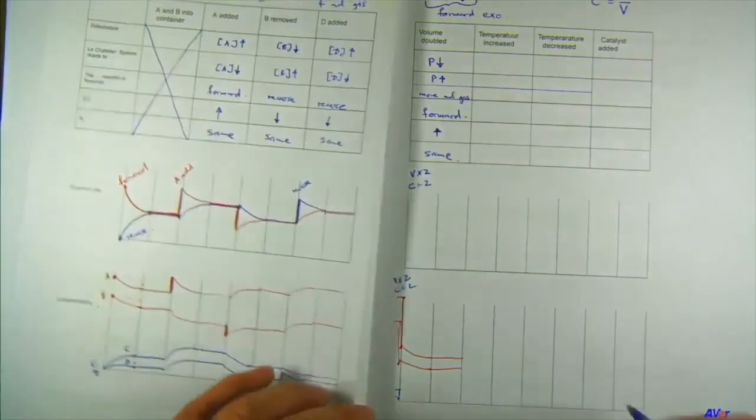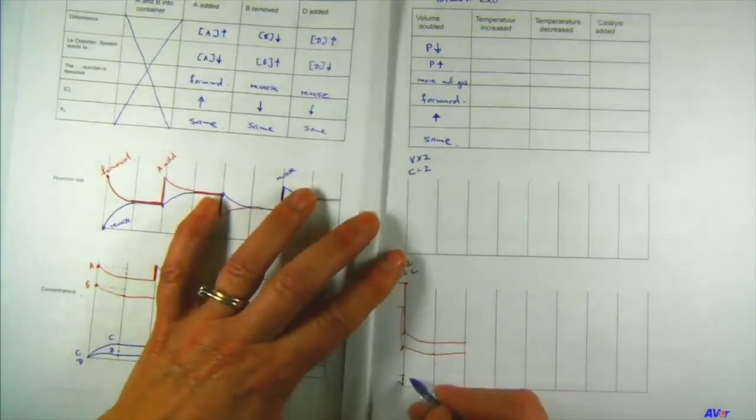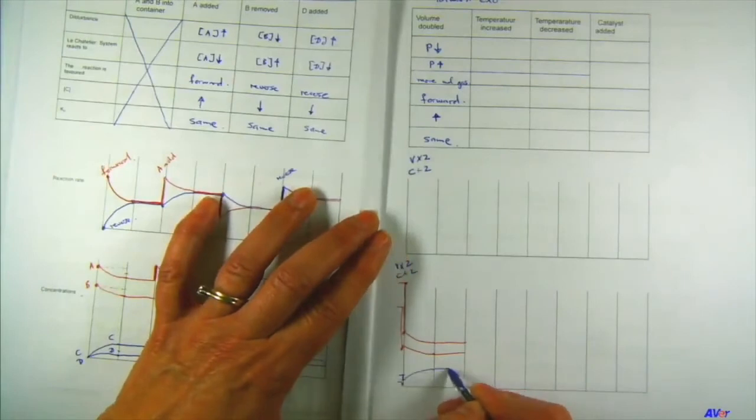How about C and D? Well, if A and B decrease, then C and D should increase.